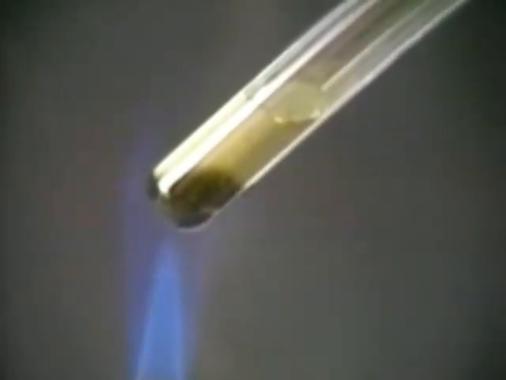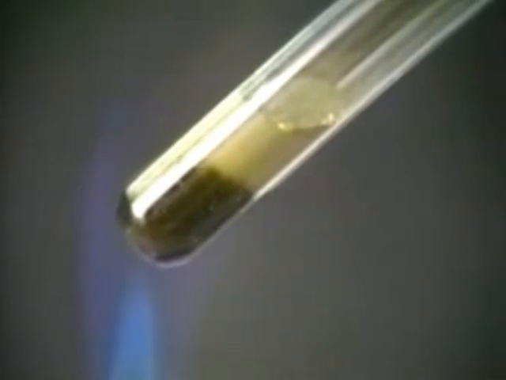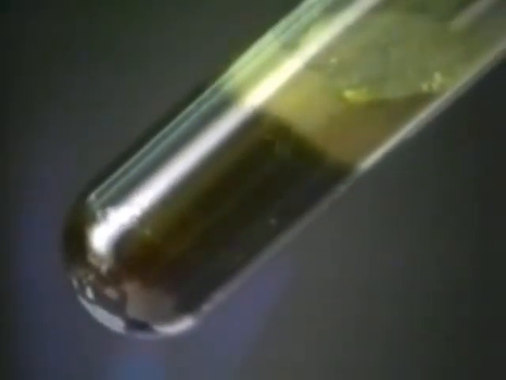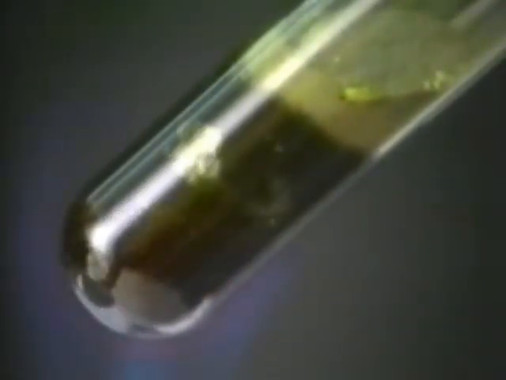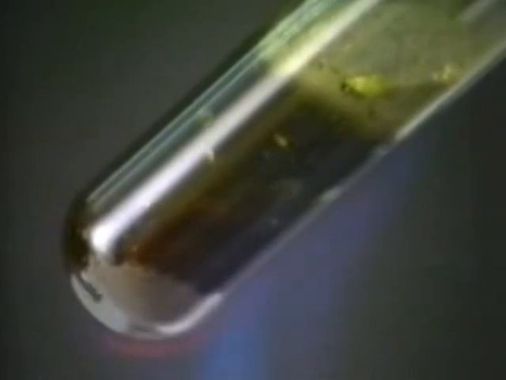Now we take the mixture and heat. You will see a red glow spread through the mixture. We say that reaction is exothermic. We are heating a mixture of iron fillings and sulfur. There you can see the red glow.